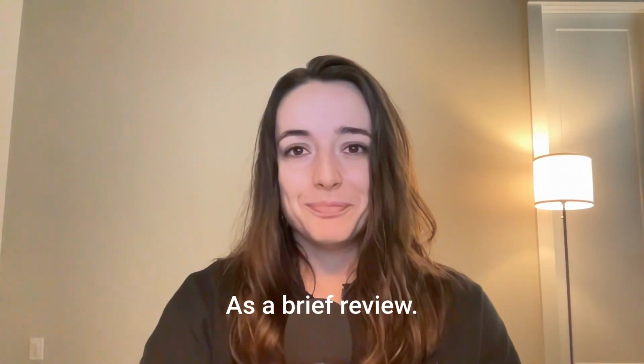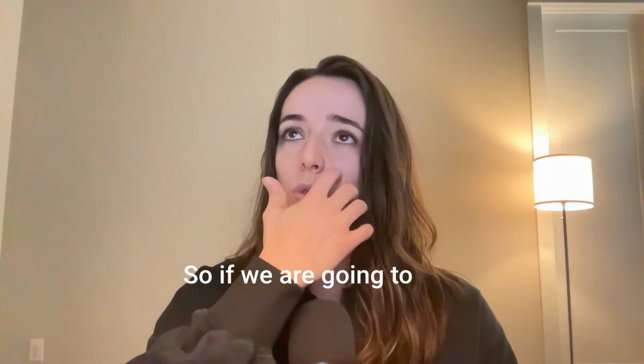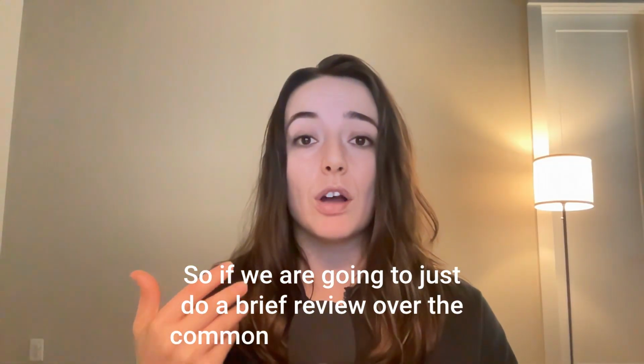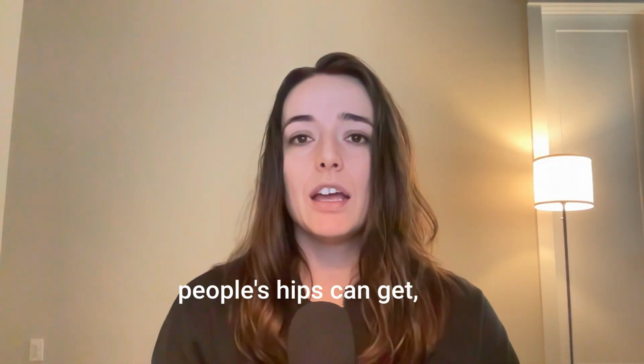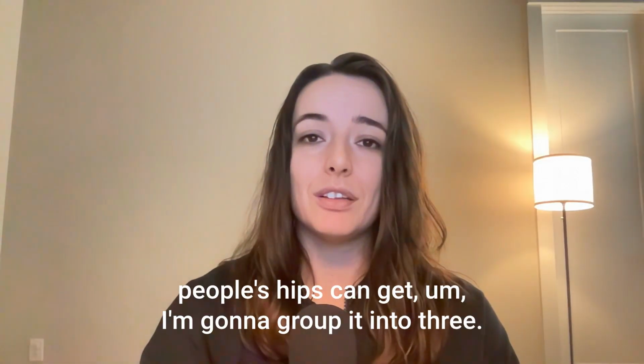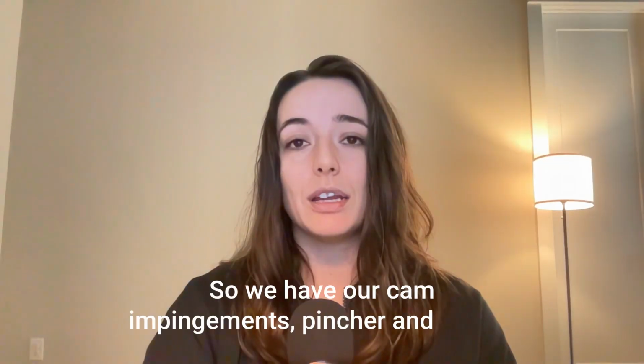As a brief review, our hip, remember, is a ball and socket joint. So if we are going to just do a brief review over the common impingements that people's hips can get, I'm going to group it into 3, the 3 that I already mentioned actually. So we have our cam impingements, pincher, and mixed.